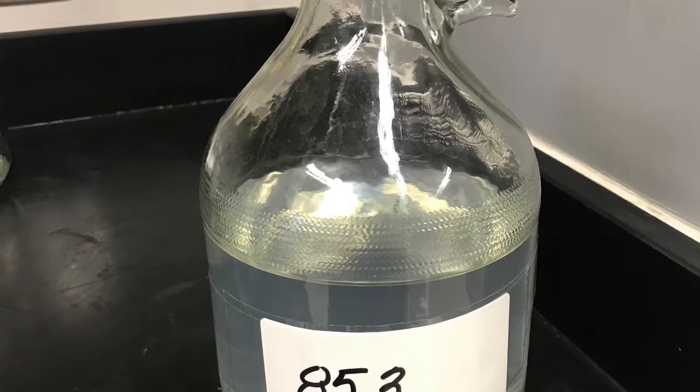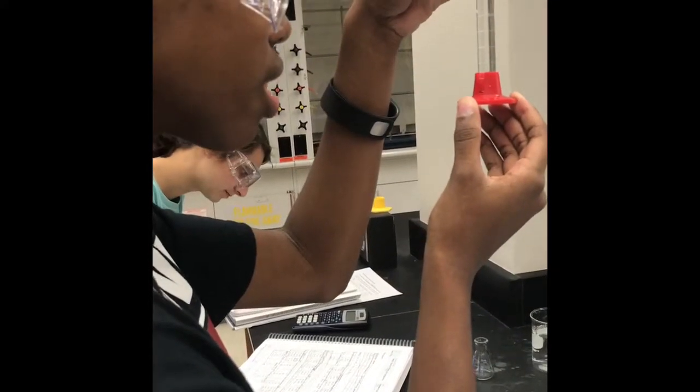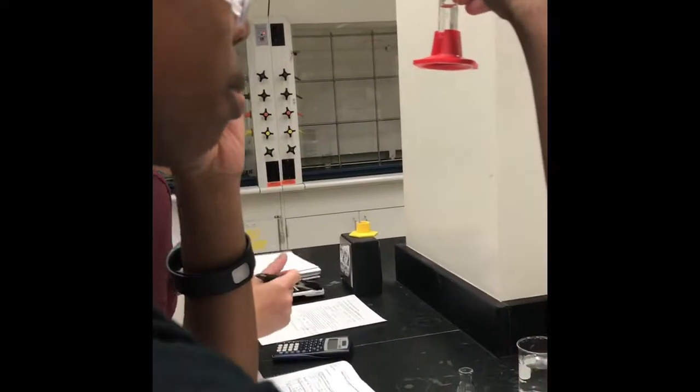Unknown 853. Repeated the process as through challenges 1 and 2 again with the unknown. We figured out the density was 1.042.